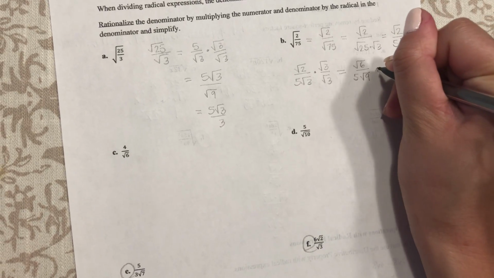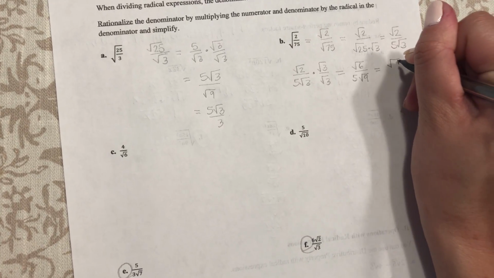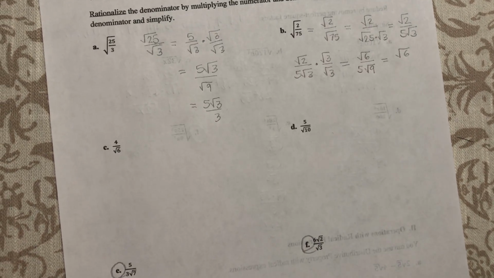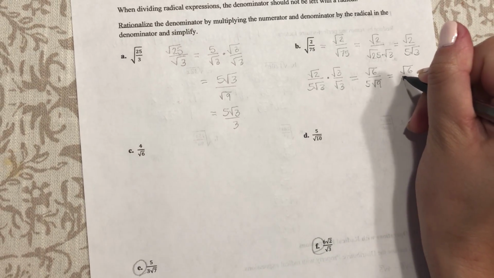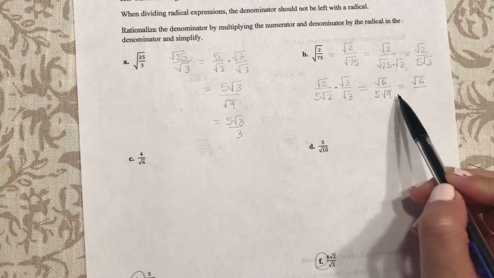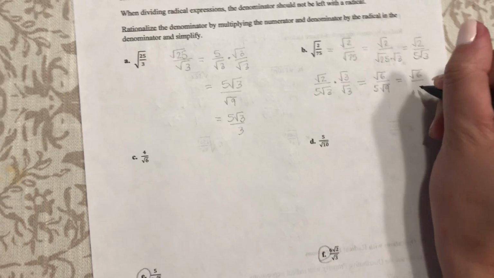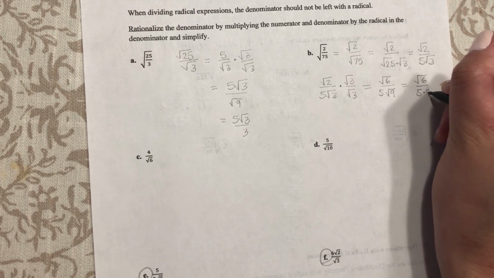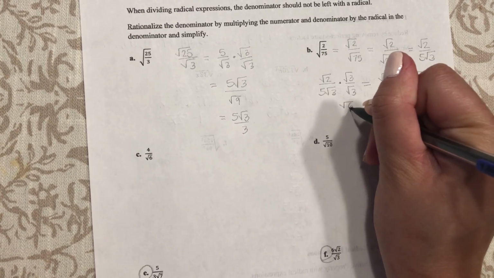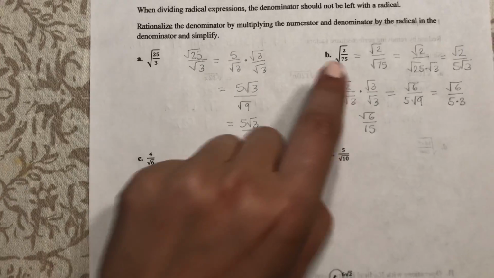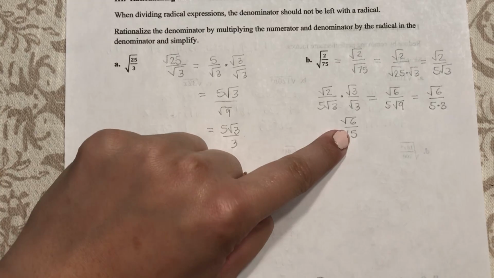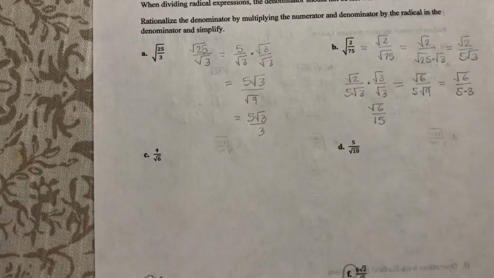And don't forget to simplify. Root 6 can't be split into perfect squares. 2, 3, 1, 6 are not perfect squares, so that's going to stay. And then 5 times root 9, well, that's 5 times 3. So my final answer is root 6 over 15. All that work. So this is the same as root 6 over 15. This is just the proper way to write it.